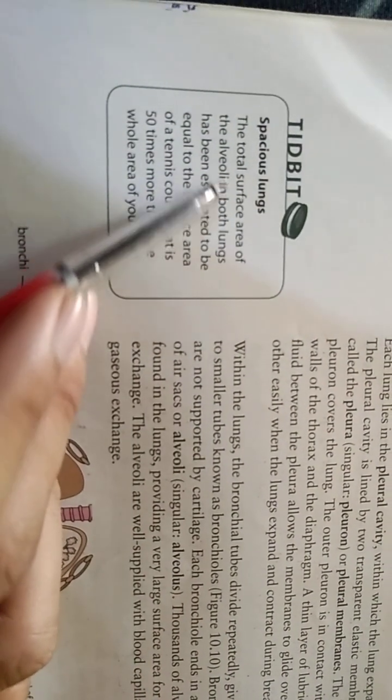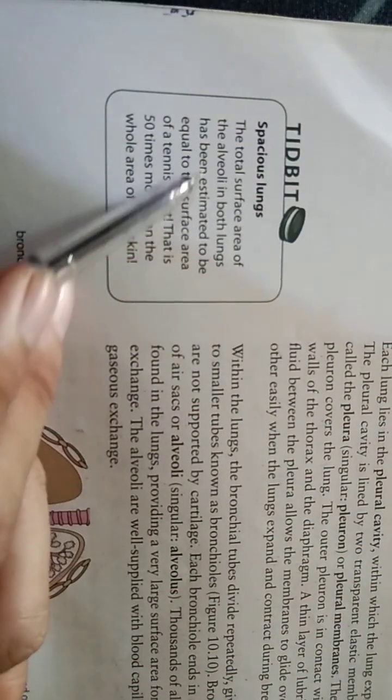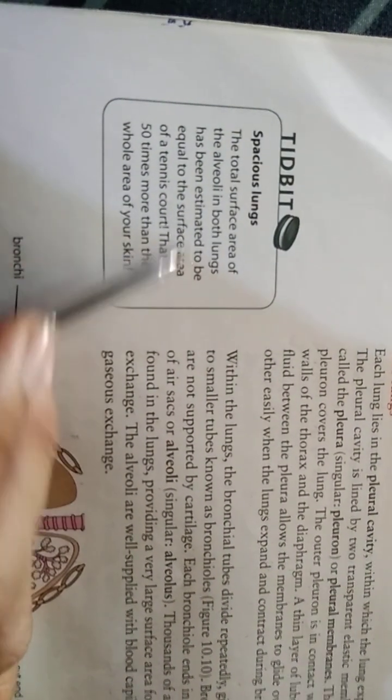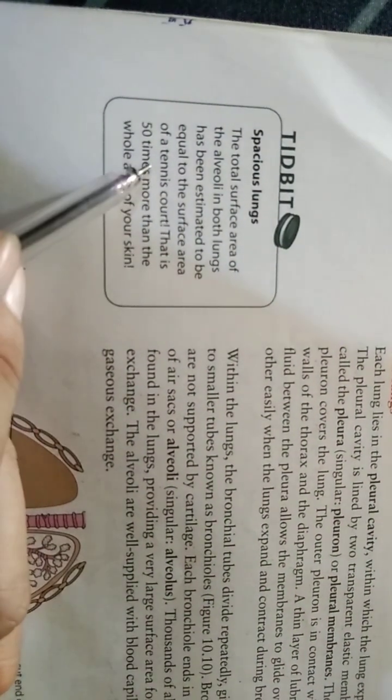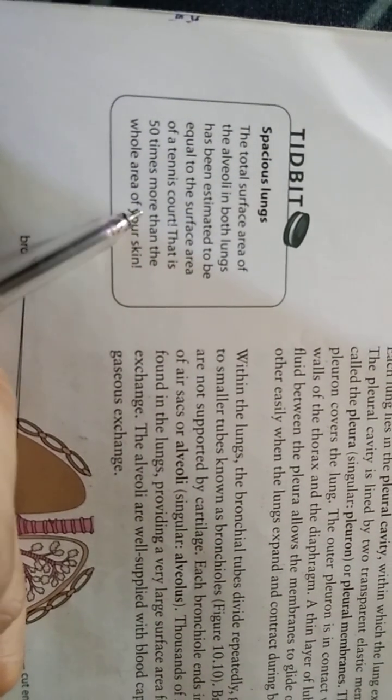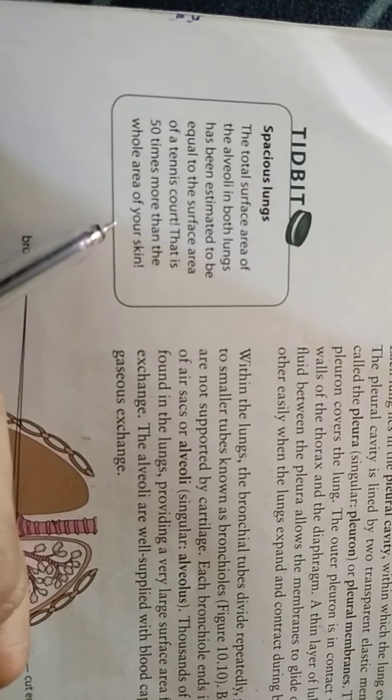Spacious lungs. The total surface area of the alveoli in both lungs has been estimated to be equal to the surface area of a tennis court. That is 50 times more than the whole area of your skin.